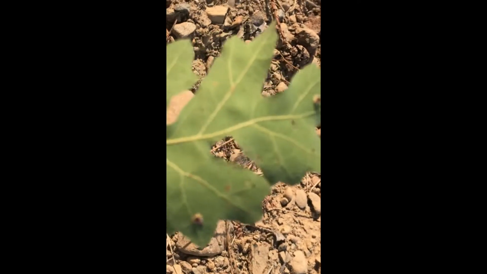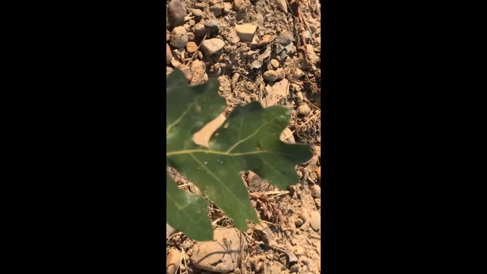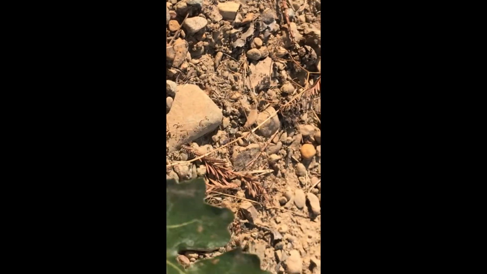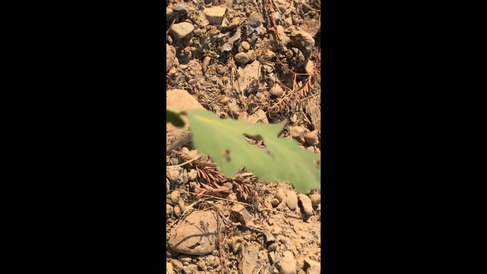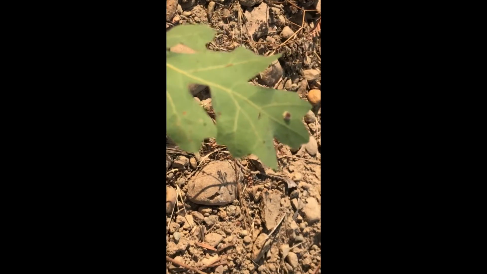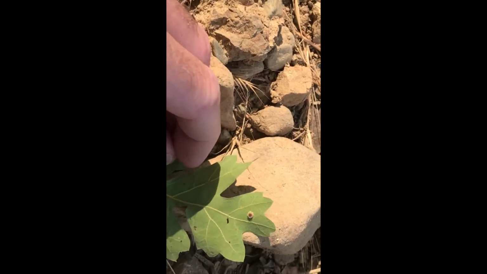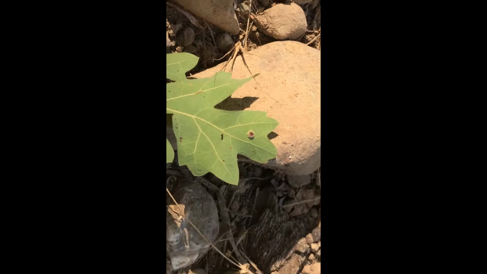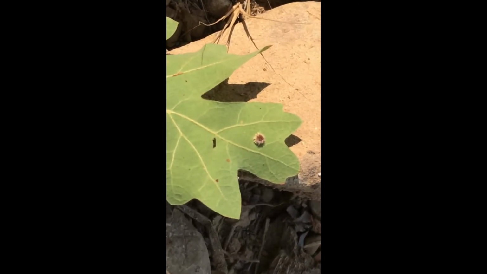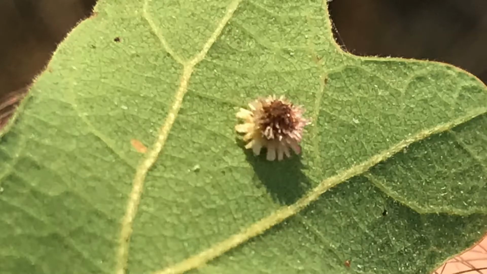A note, a lot of times these galls are on the underside of the leaf. So this is the top, but the wasp lays the eggs on the underside because they're protected from the sun and rain and stuff like that. But these ones are really cool. They're kind of spiky, if you can see them, and I'll post a still picture. It's hard to see on video.